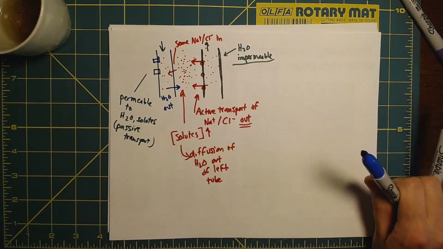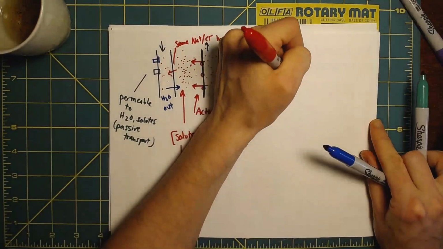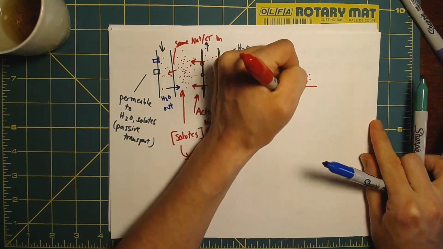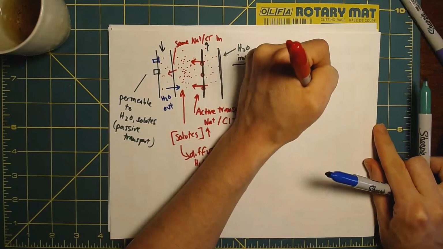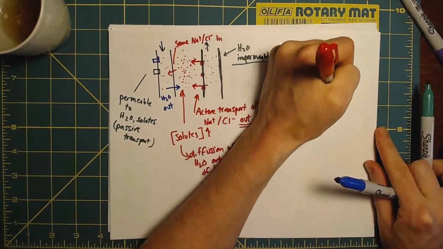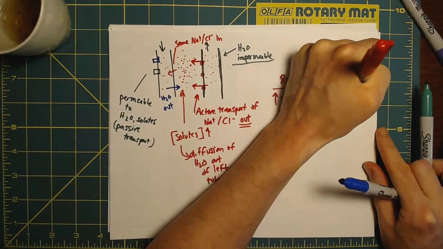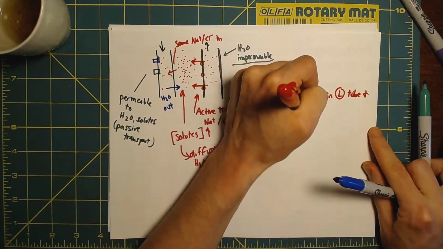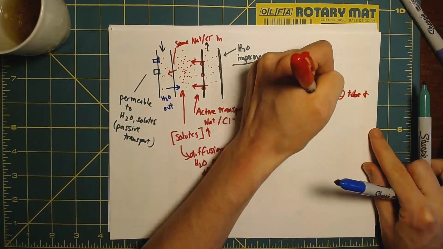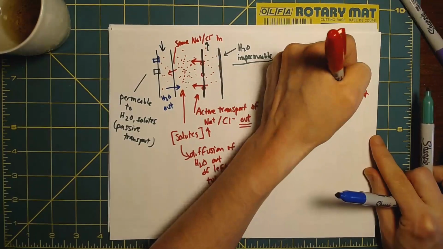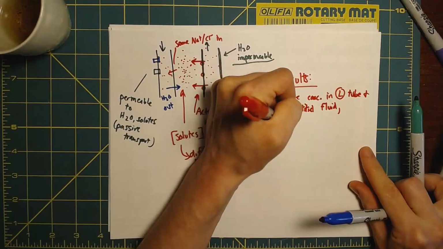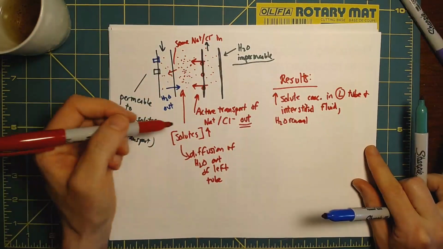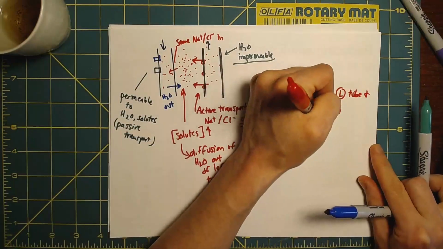So our end result will be that we're going to have higher solute concentrations in the left tube and interstitial fluid, and removal of water from the left tube to the interstitial fluid.